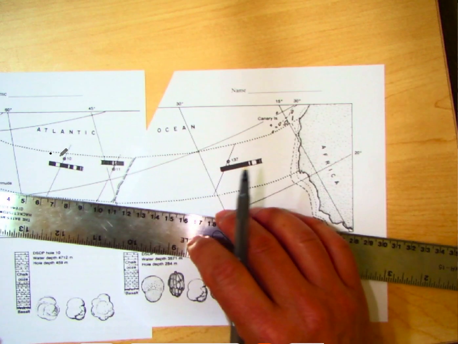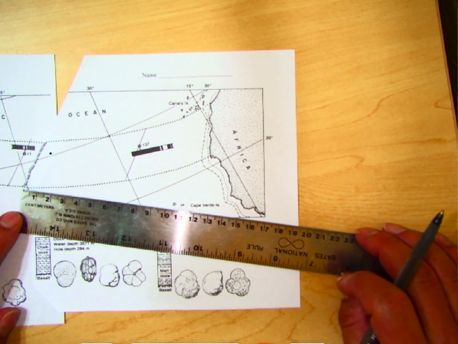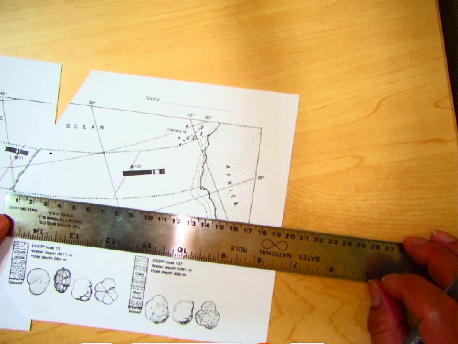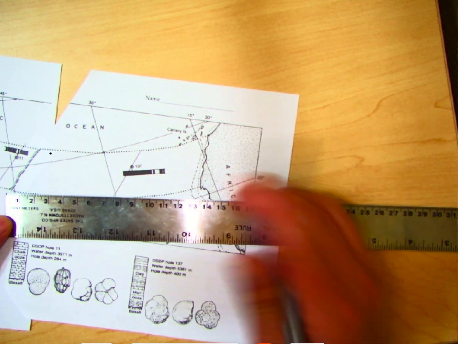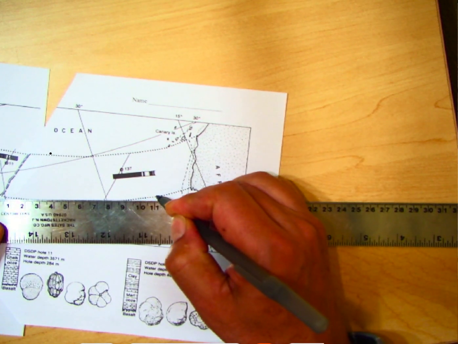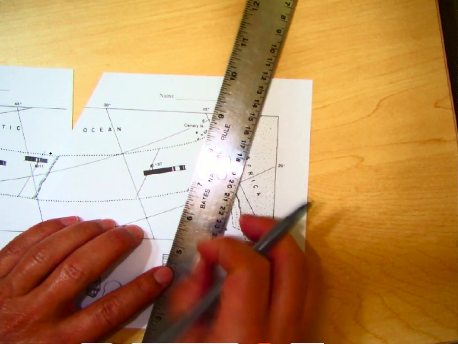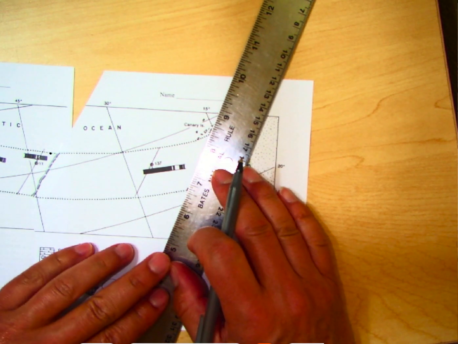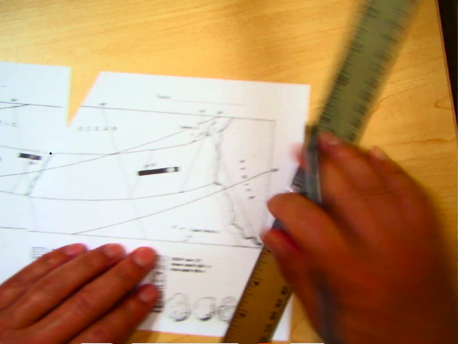Now I'm going to take that same action, put 0 here at the ridge axis, and measure 11 centimeters out to here. You'll see that's going to work out to be somewhere in here. It doesn't have to be perfect, but I do want you to show both sides. Again, I'm going to be parallel to this ridge axis, and I'm going to draw my isochron right here. So that's my isochron.